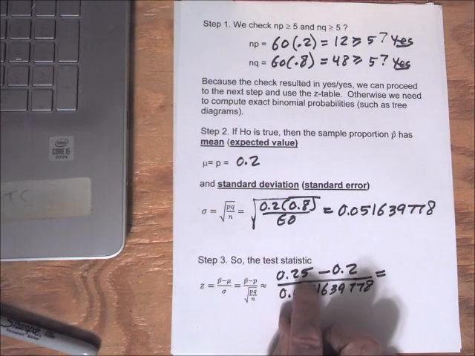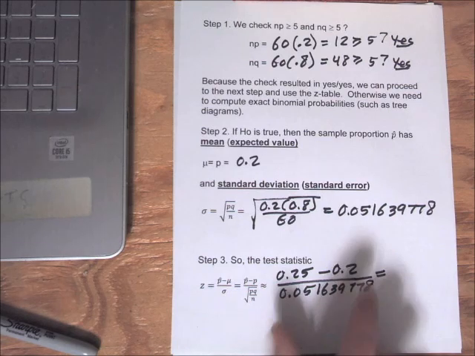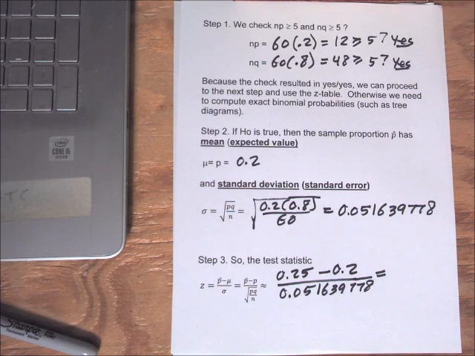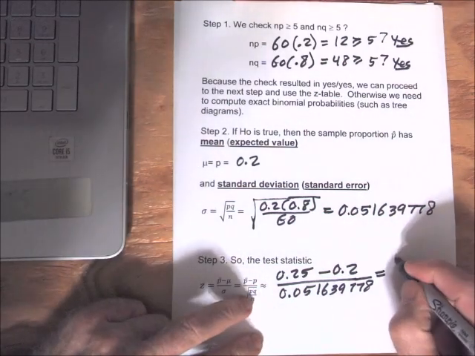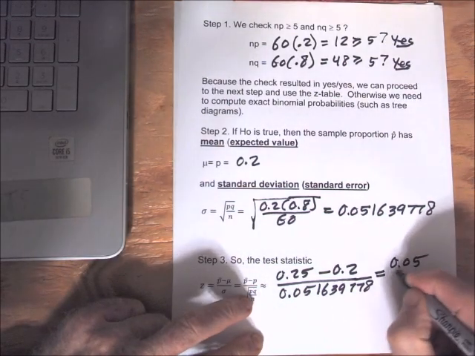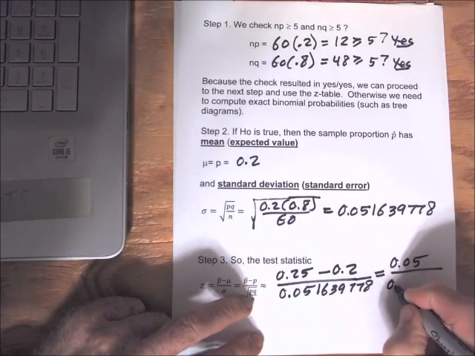So when we put in 0.25 minus 0.2, we're going to have to push equals to force the calculator to do that first. So 0.25 minus 0.2 is 0.05. And then we can do our division.